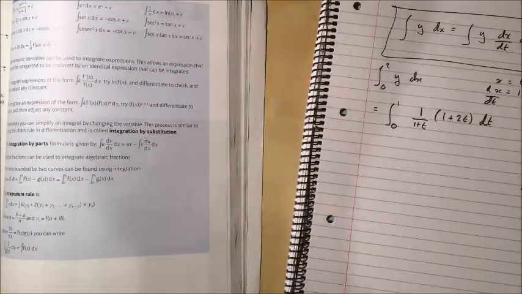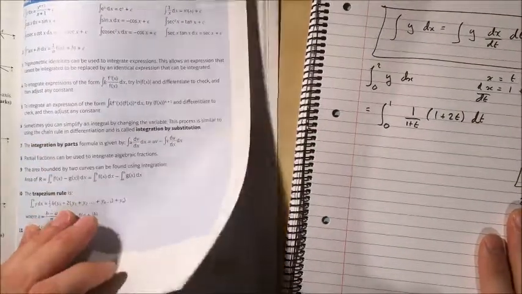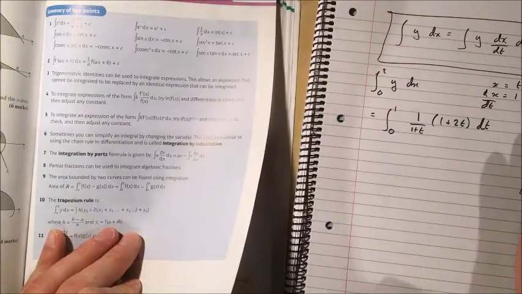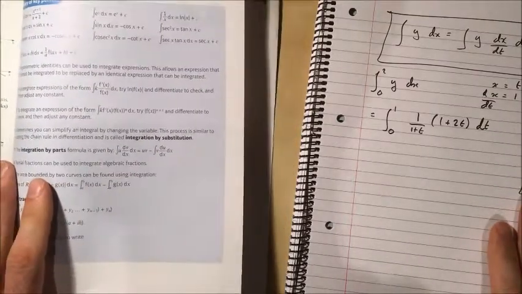So that is the end of the integration chapter at long last. It is a difficult chapter. There's an awful lot of stuff in it. Give it plenty of time, give it plenty of practice, and good luck.